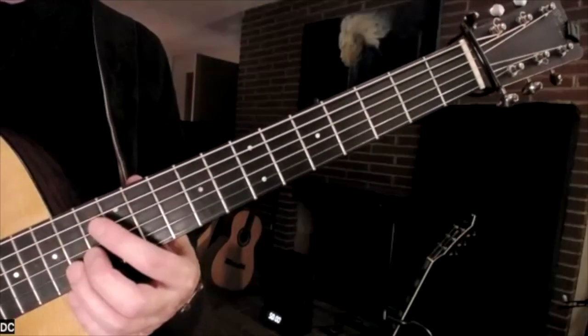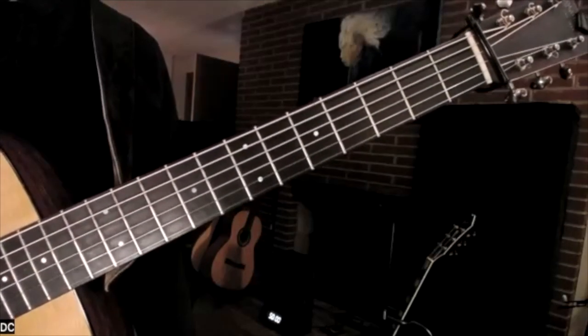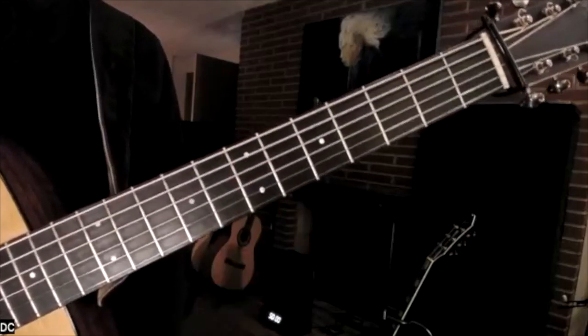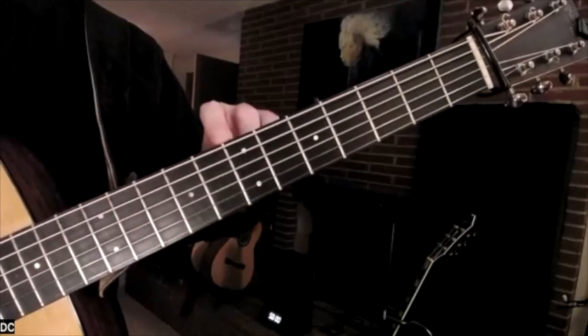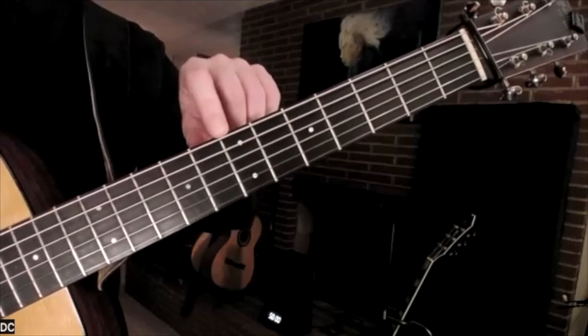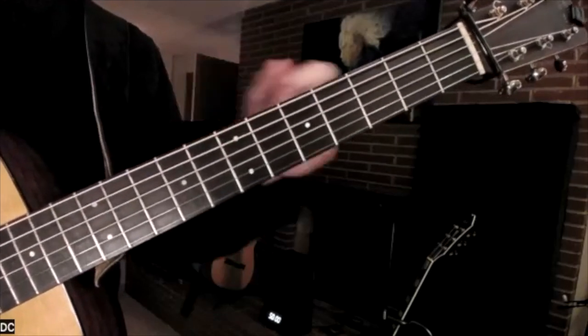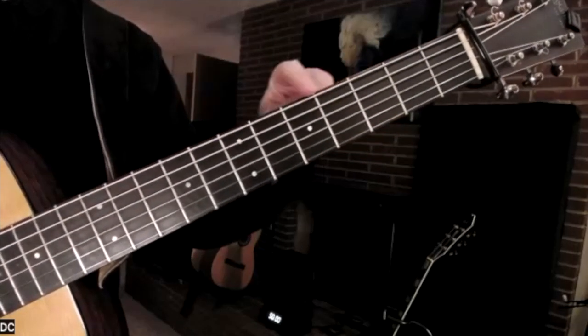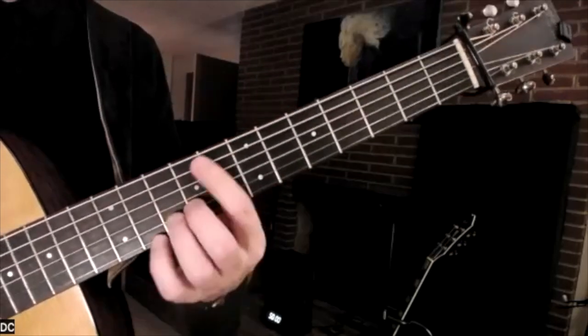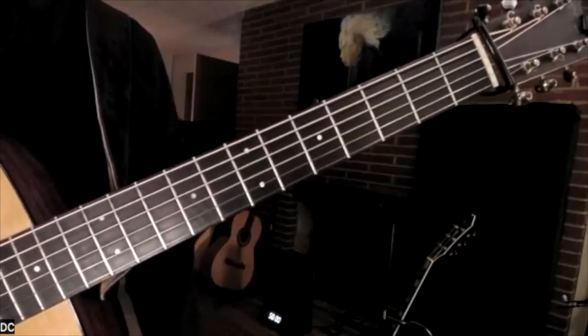Okay, so here we go. Half the string, 1/3 of the string. That's at the 7th fret. I have double dots there. You might have a single dot. But you can count 1, 2, 3, 4, 5, 6, 7, and find yourself right there.